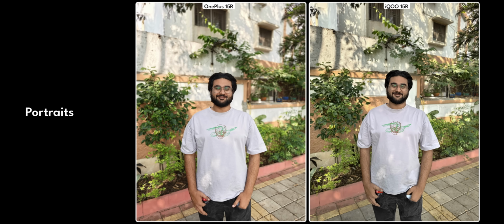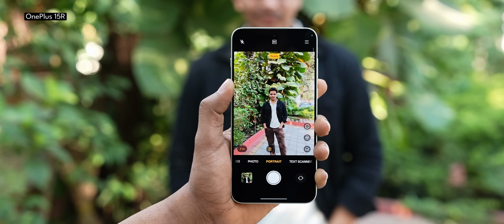Now, portraits are reliable on both, but when you pixel peep, you will notice that OnePlus picks up much more detail than iQOO, like you can see in this 100% crop. It also has a better edge cutout. Plus, you get one extra focal length as well.